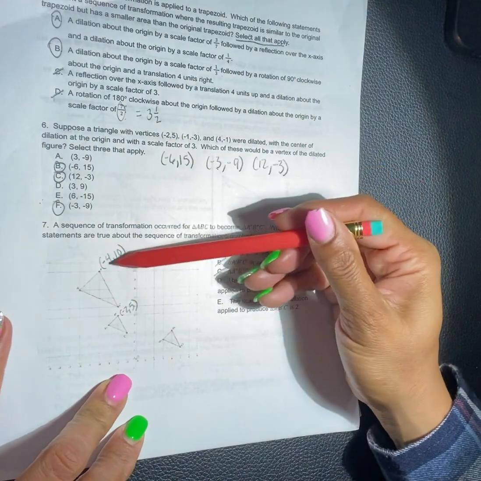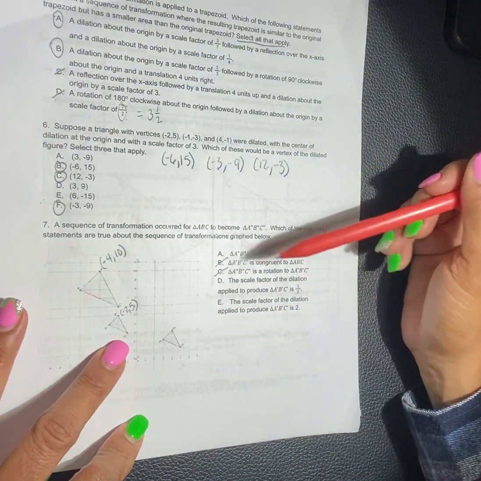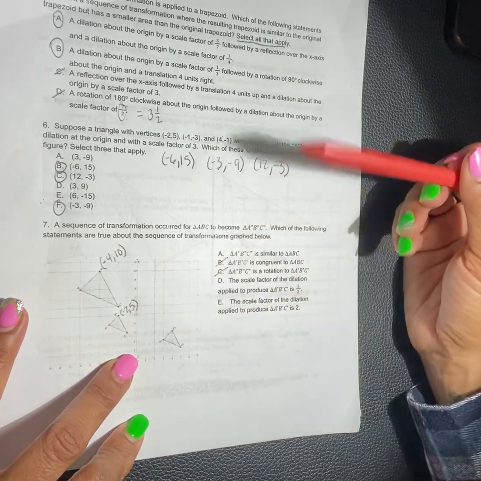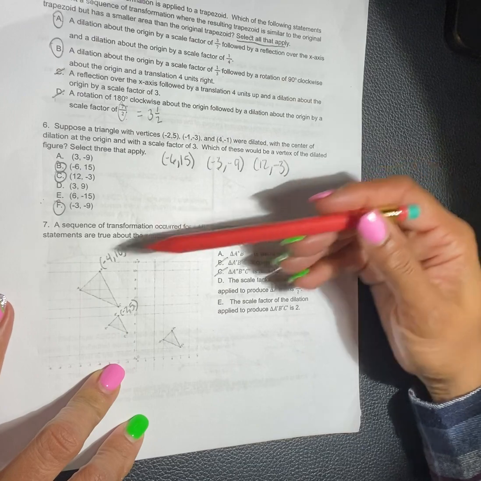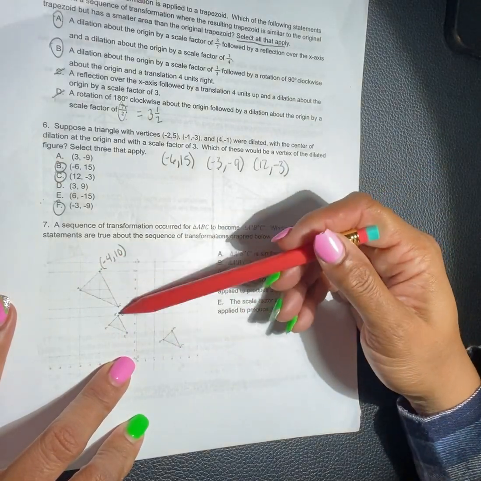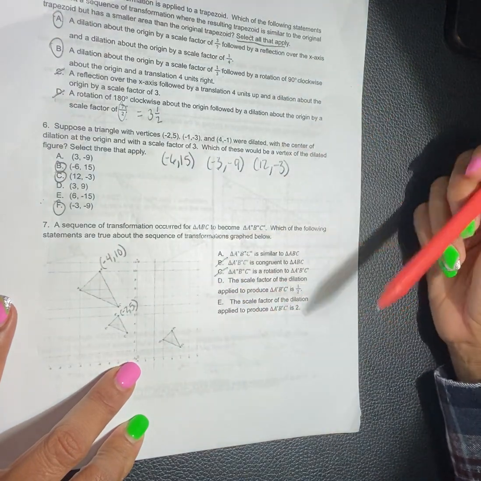So I know that this has been a dilation of a scale factor by 1/2. And I also know that it's a translation, because it moved over. So I know that this wasn't a rotation. I'm going back to this one because it didn't turn. Everything is in the same position. All it did was slide. So I know it's a translation.